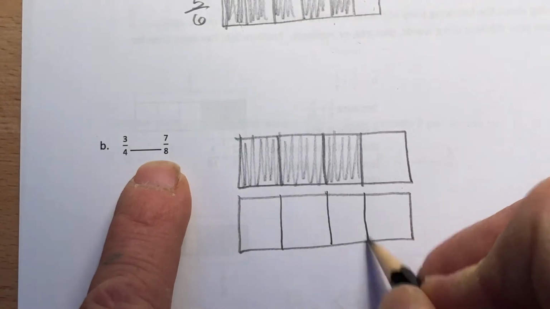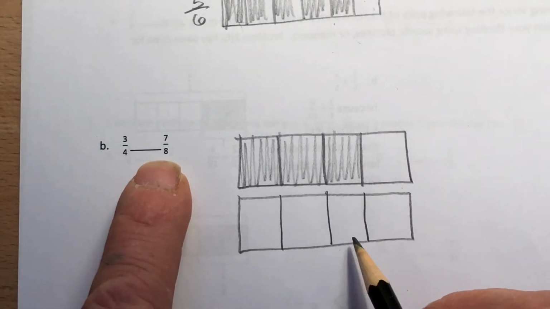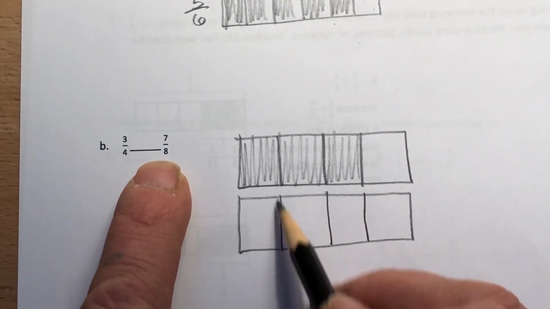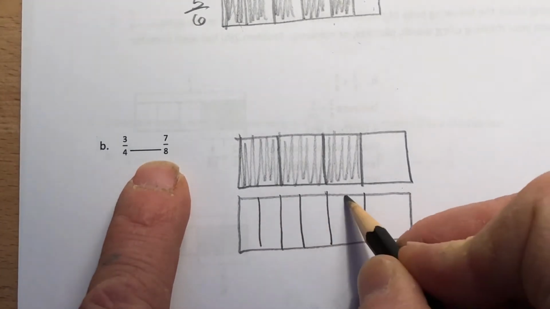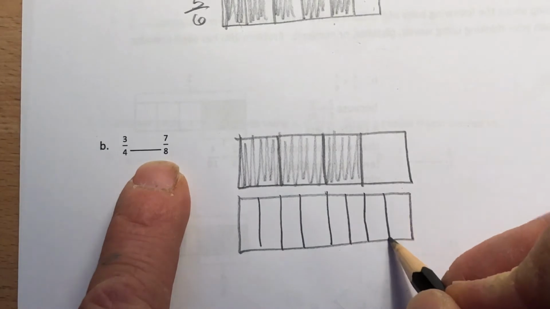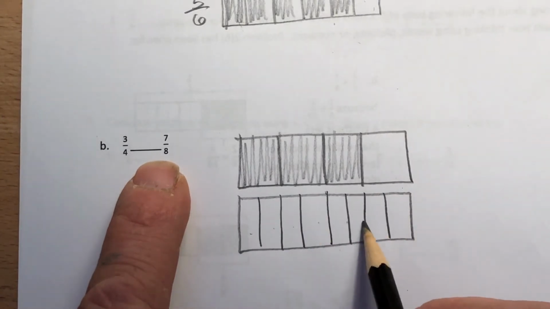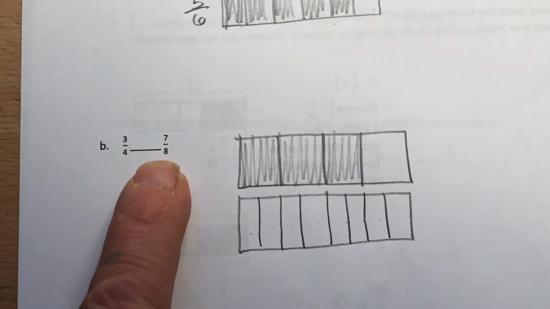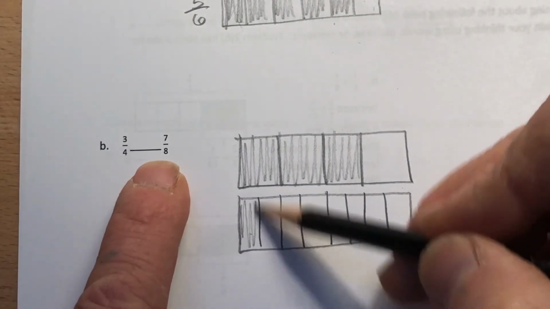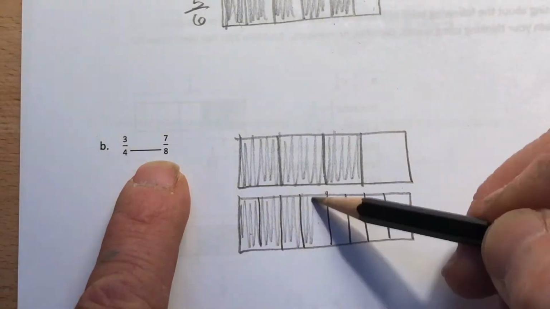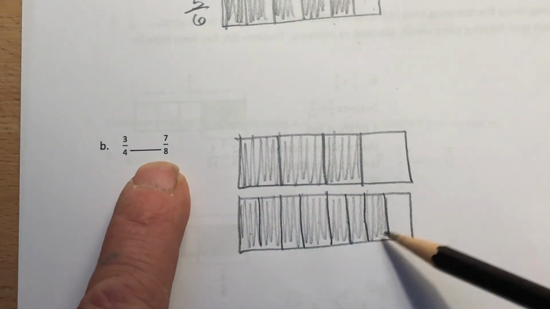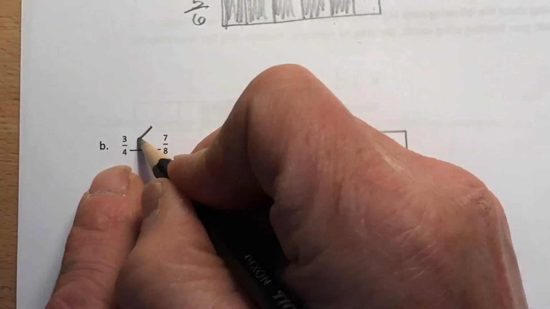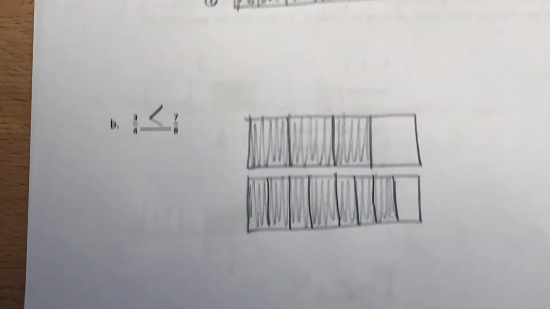You notice that I cut this one in the fourths again, right? And these lines are perfectly lined up. Now I'm going to cut each of these in half to make eighths. See that? 1, 2, 3, 4, 5, 6, 7, 8. Then I shade in 7 of those. Yep, just a bit taller, isn't it? A bit bigger. 3/4 is less than 7/8.